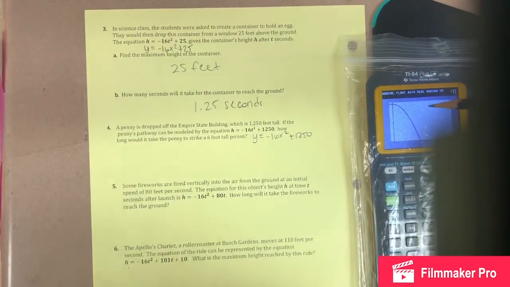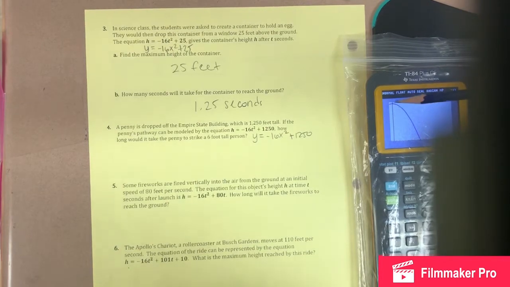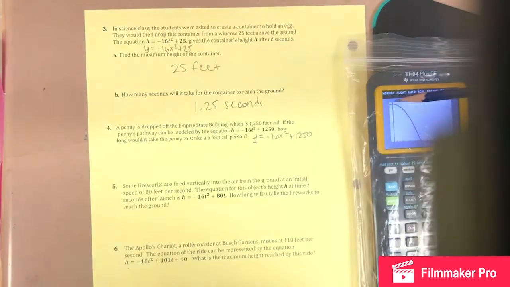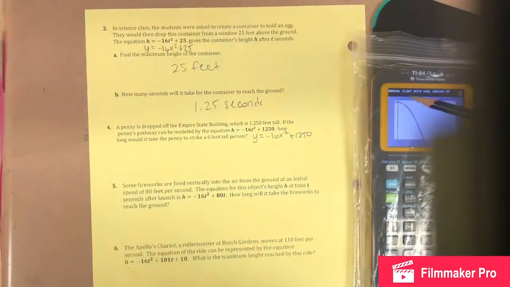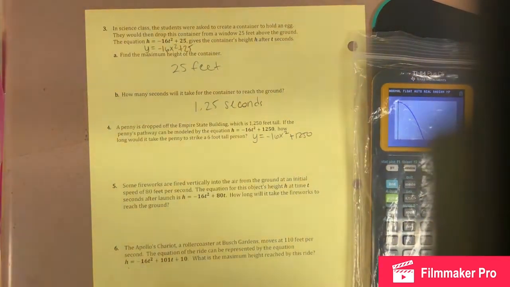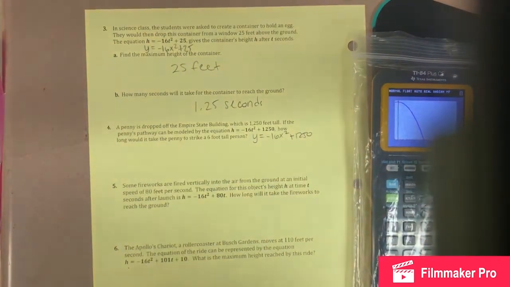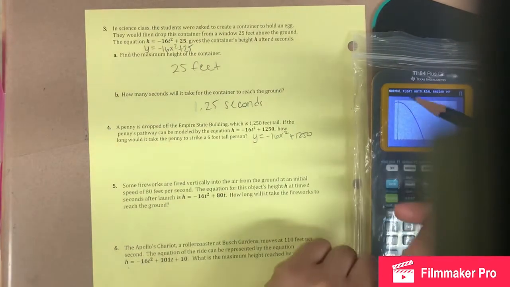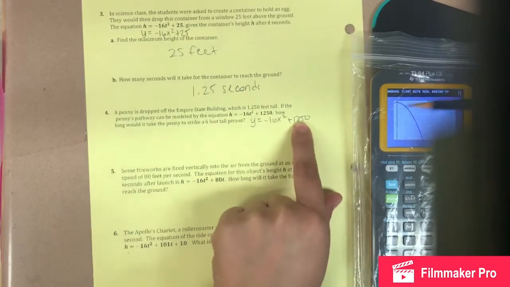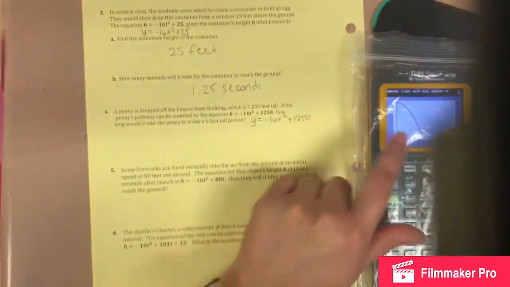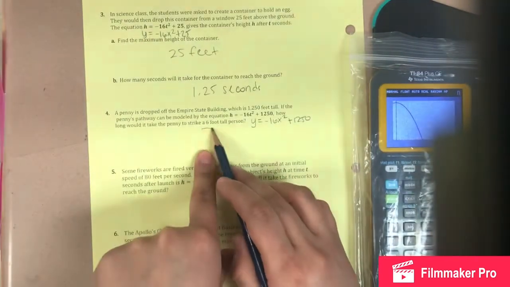Okay, so imagine this is the Empire State Building and a penny is dropped. So it's not thrown where it has a hill. It's just dropped. And then by the time it hits the ground over here. Now, what's different here is they're not asking for the max because we already know the max is going to be 1250. They're not asking how long it takes to hit the ground. They're asking us this time how long it takes before it hits a 6-foot tall person.